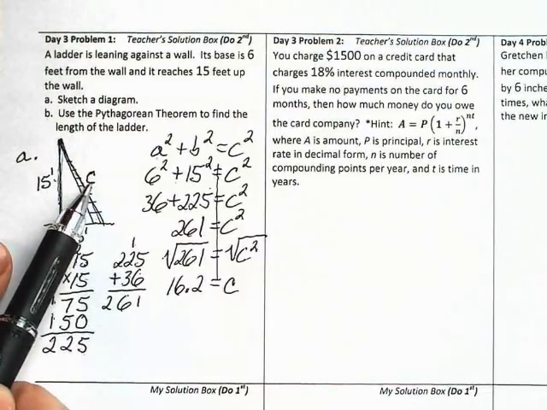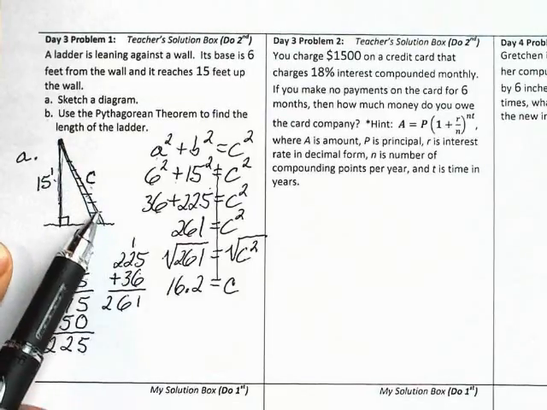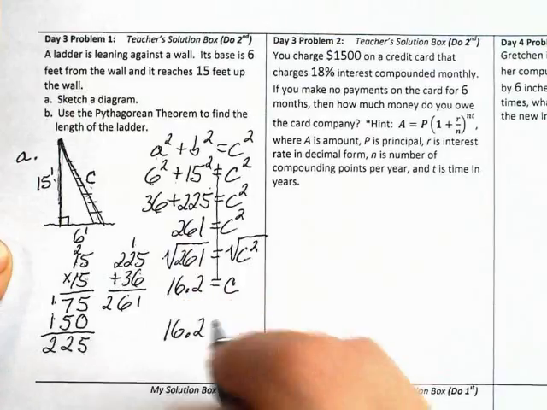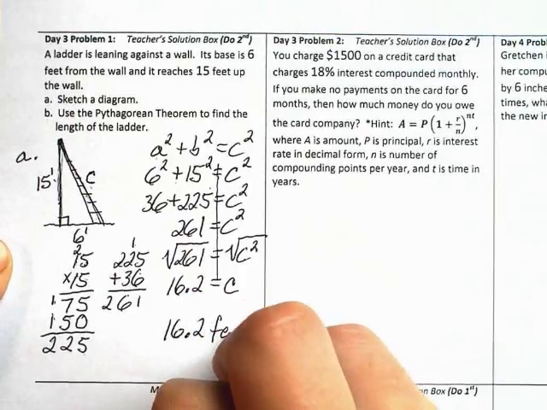In the diagram, that represents this side of the triangle, which is the ladder, and so we have found the length of the ladder, 16.2 feet.